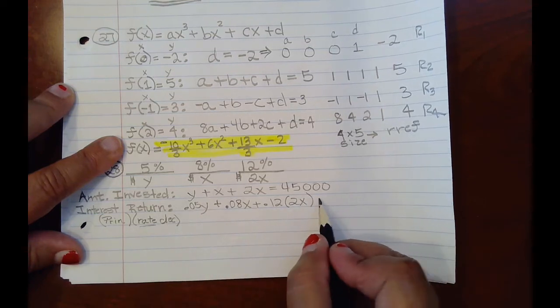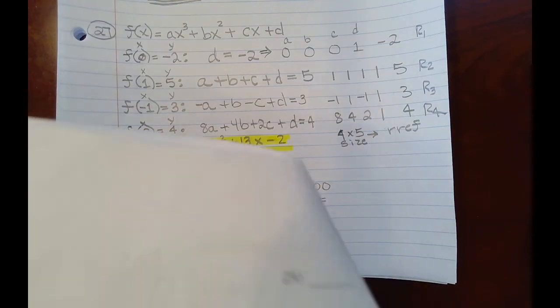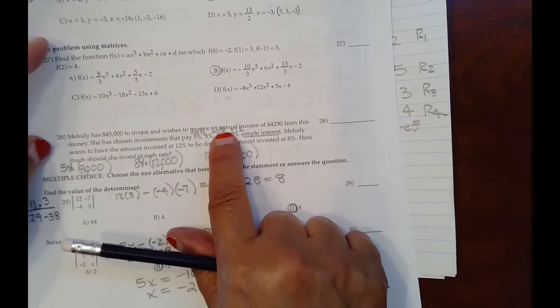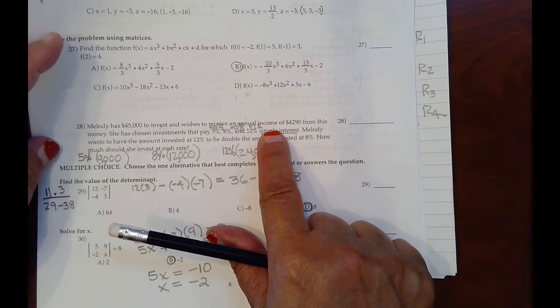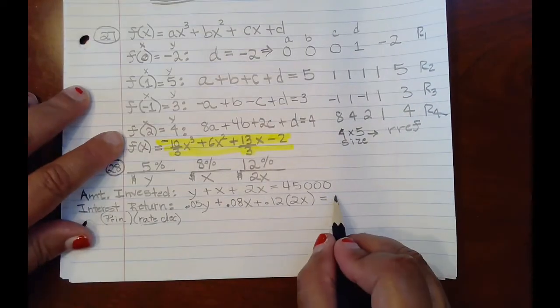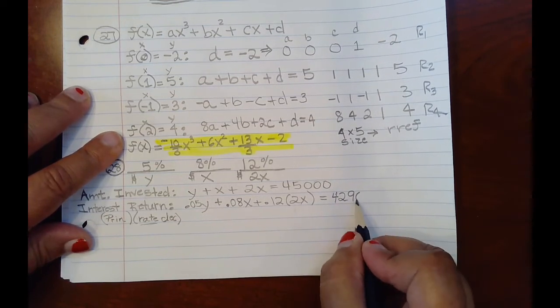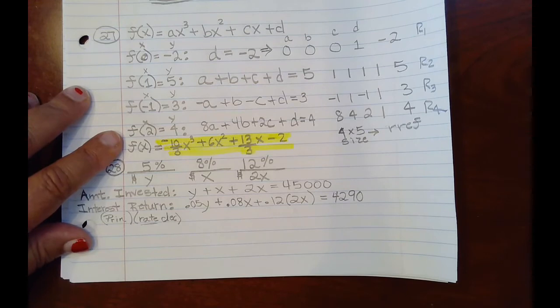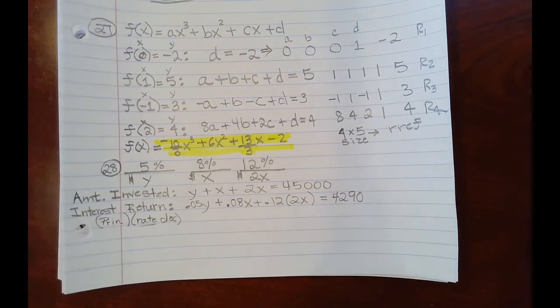The interest that she earns all together is this comment that was made that she wants to have an annual income. Well, when you're investing, your annual income comes from interest. And she wants that to be 4,290. Okay, so you have two equations here. You could clean them up a little bit before putting them into your calculator.